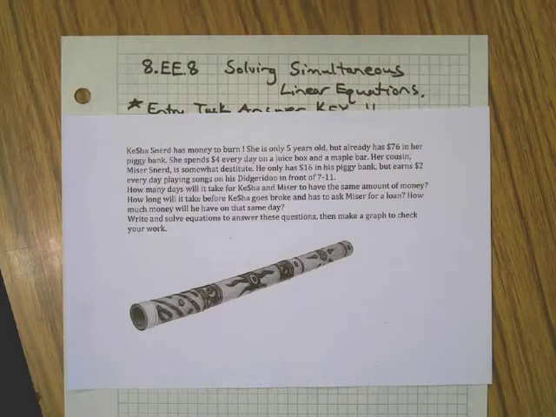How many days will it take for Kesha and Miser to have the same amount of money? How long will it take before Kesha goes broke and has to ask Miser for a loan? How much money will he have on that day? Write and solve equations to answer these questions. Then make a graph to check your work.